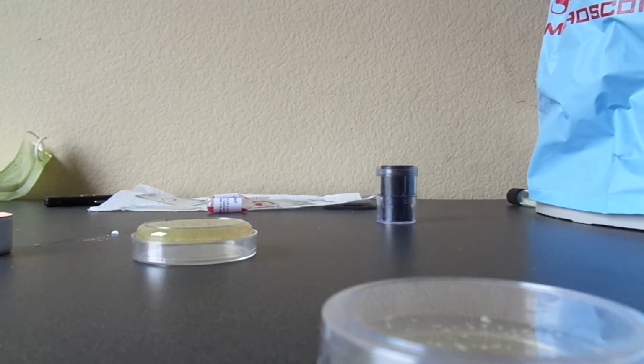Okay, so it's kind of semi-solid, but it's blocking the tip here.